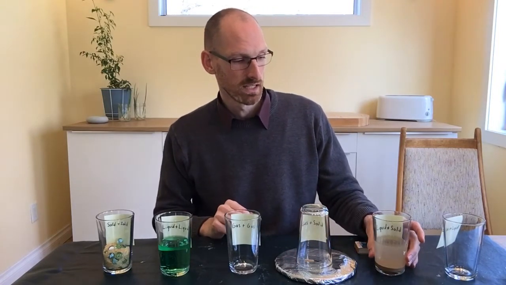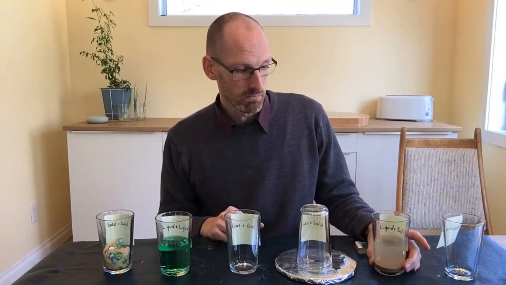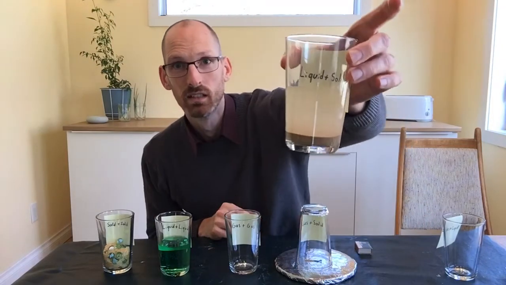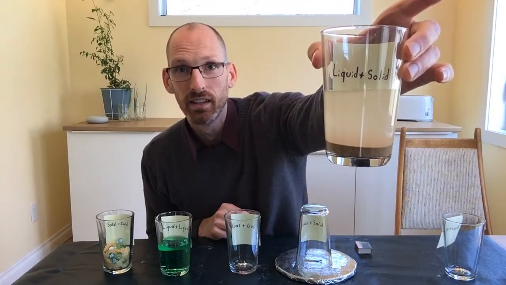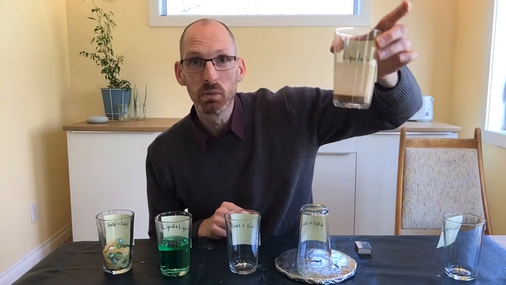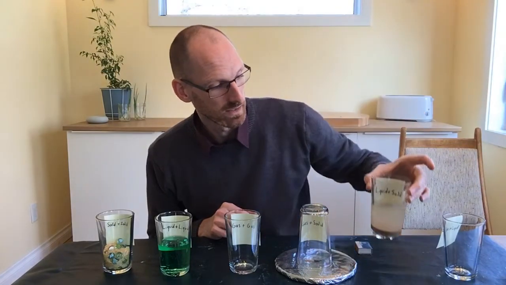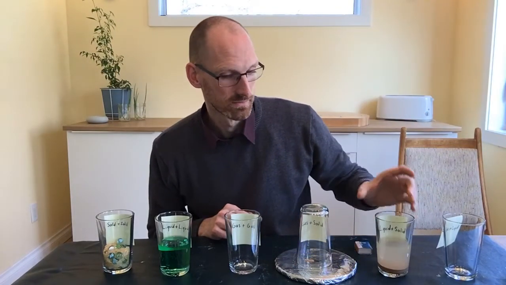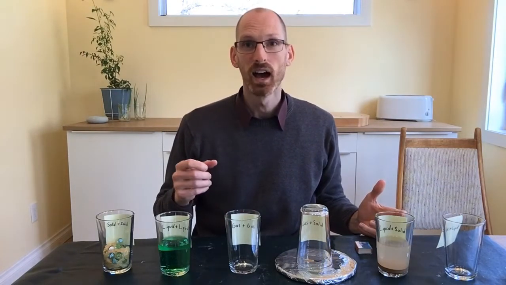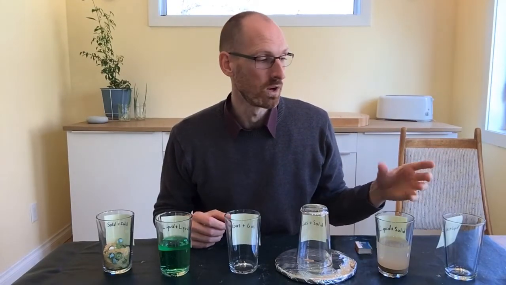All right, next up, this is a liquid and a solid, okay? This is a heterogeneous mixture because you can clearly pick out the sand particles which have sunk to the bottom and the water that it's mixed into. And even if I mixed them up, even if I had my stir stick, I couldn't stir it up and I couldn't dissolve them in the water.